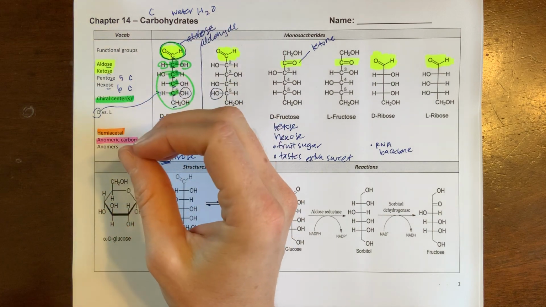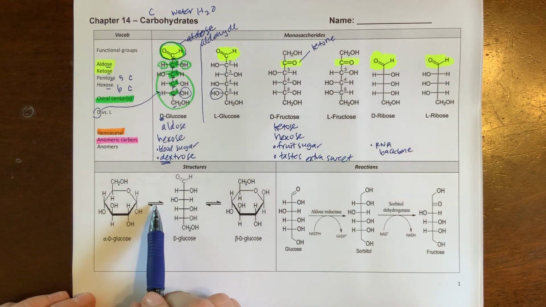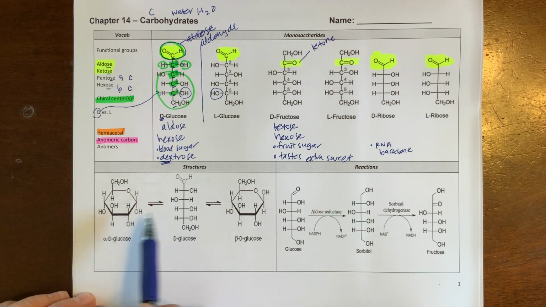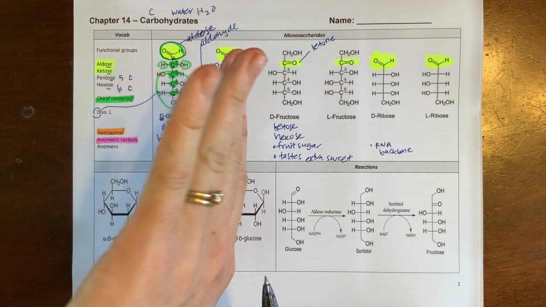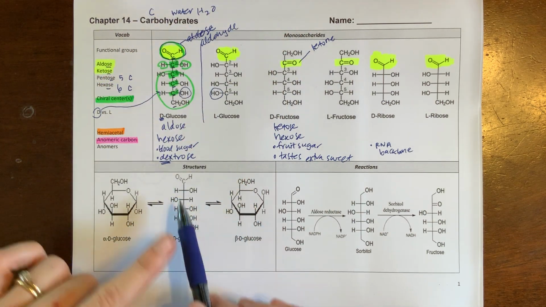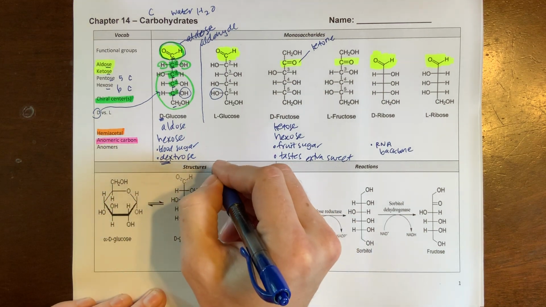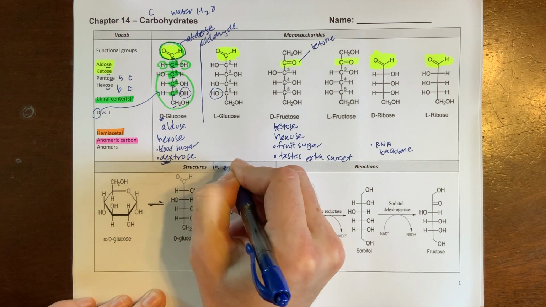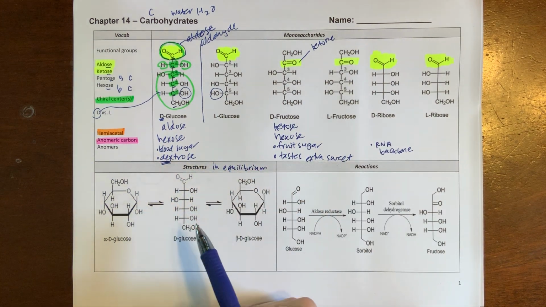But if you notice these equilibrium arrows, what actually happens with glucose in our blood, in our bodies, is it goes from straight into a ring, and it opens up straight and into a ring. It's in an equilibrium going back and forth between straight and closed rings. And there's actually two different ways it can close up. It can close this way, or it can close this way. We'll look at describing a couple of features of that. These structures are all in equilibrium with each other, and they each have their separate uses in the body.